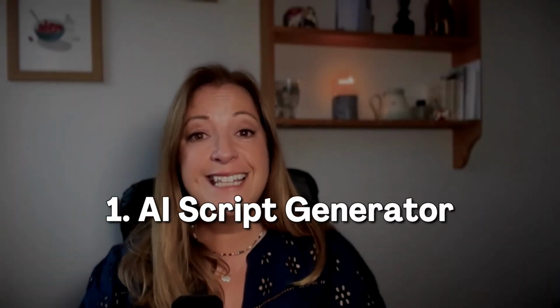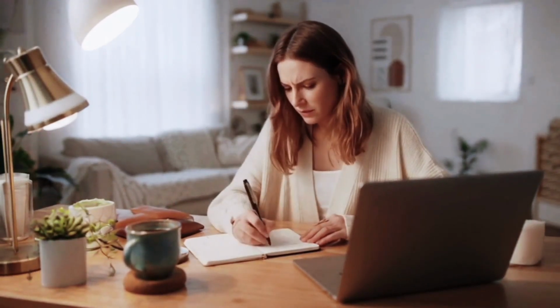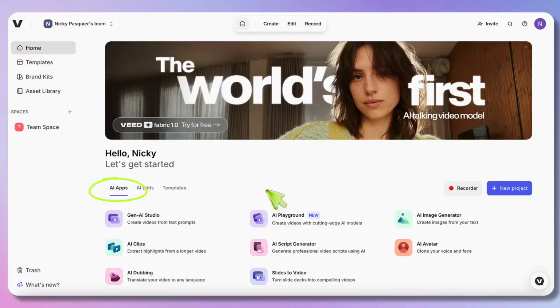The first feature is the AI script generator. This is a perfect solution for inexperienced video creators who have a great idea and vision but don't know how to make a start to turn it into a video. With the AI Apps tab selected, click AI Script Generator.